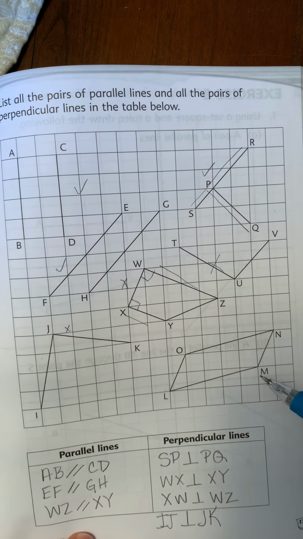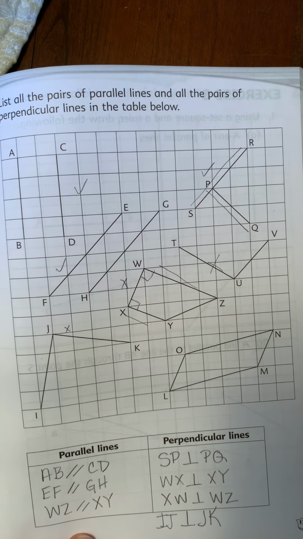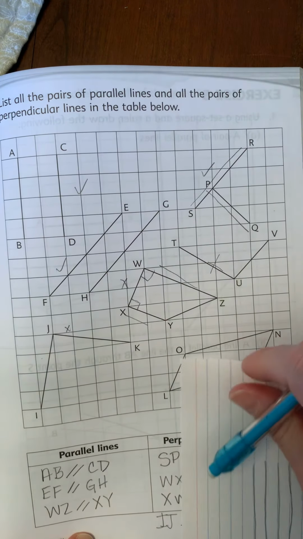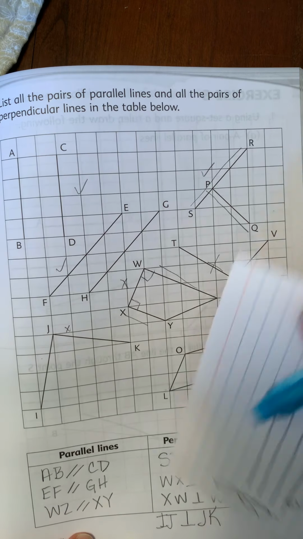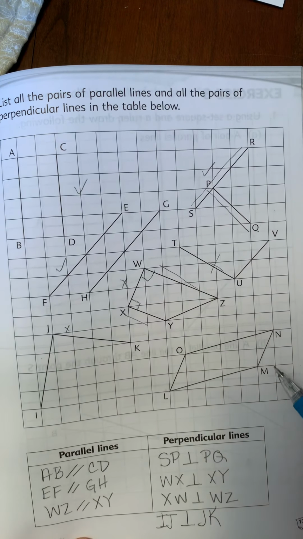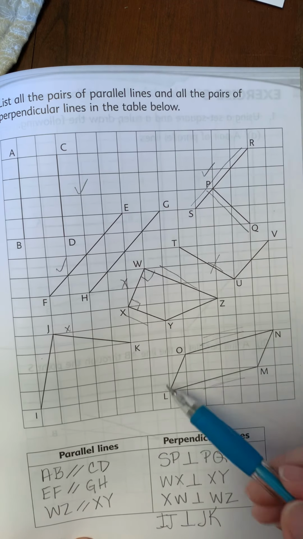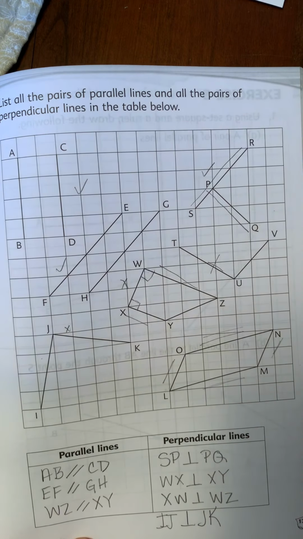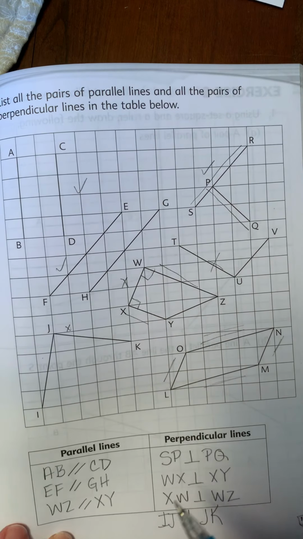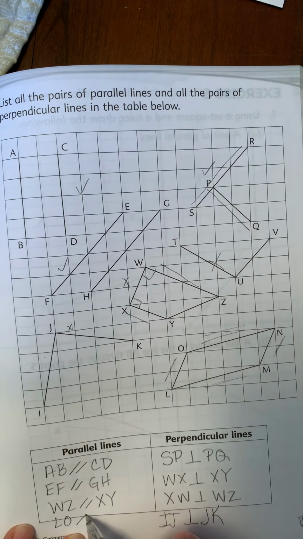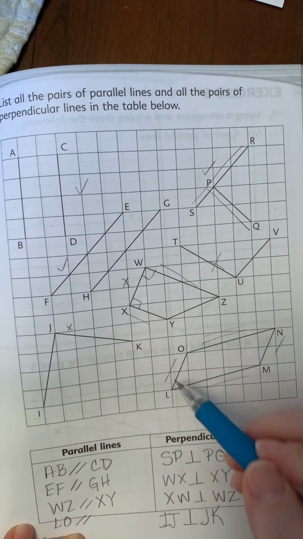Okay, now what about this? Are there any 90-degree angles? No. Could you check if you wanted to? Why, yes. Could you get your piece of paper and check? Yes. There's not 90 degrees there. But there are railroad tracks. You have a set going this way, and you have a set going this way. So, you have LO is parallel.